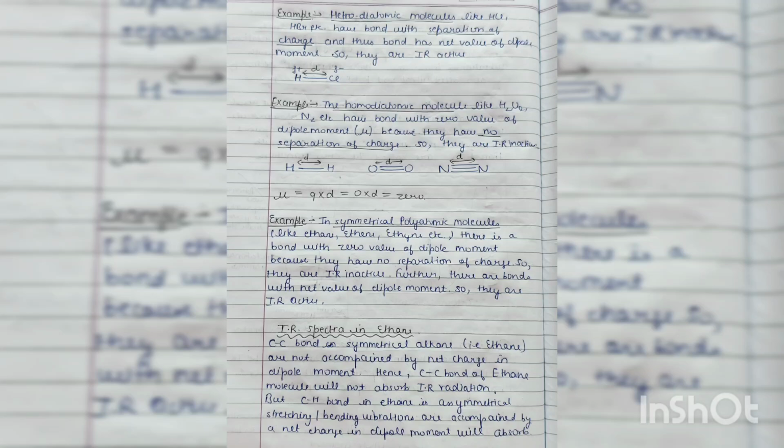For example, heterodiatomic molecules like HCl, HBr have bonds with separation of charge and this bond has net value of dipole moment. So they are IR active. Second example, homodiatomic molecules like H2, O2, N2, etc. have bonds with zero value of dipole moment because they have no separation of charge. So they are IR inactive.